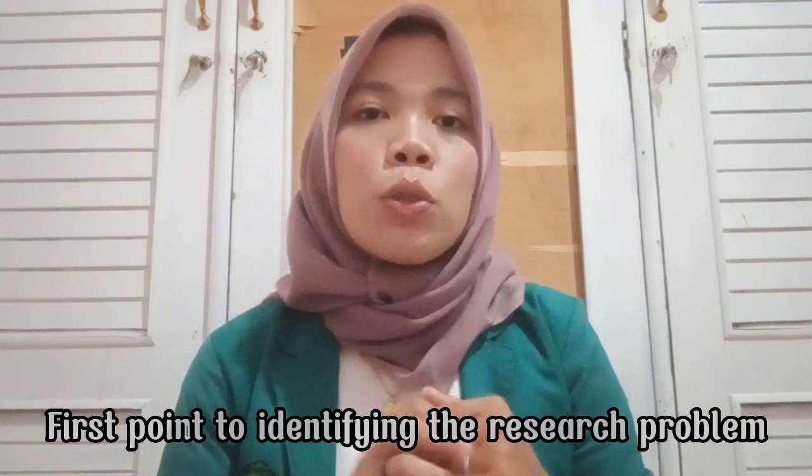The first point is to identify the research problem. The researchers saw a problem in children's vocabulary skills that are still low. They were moved to conduct research on vocabulary learning through the use of Dora the Explorer film media. The use of Dora the Explorer film media has not been studied in KB Tamangku. It is hoped that it can be found whether or not Dora the Explorer film media is effective in increasing vocabulary in children in Tamangku family planning.